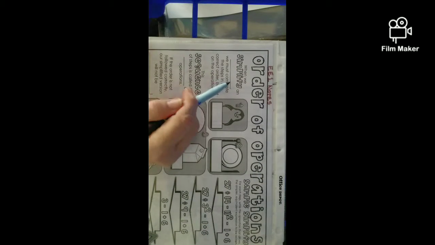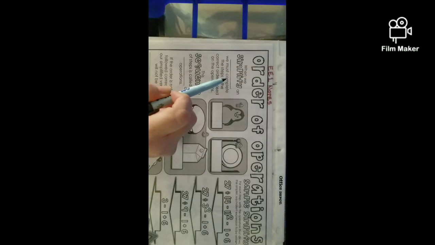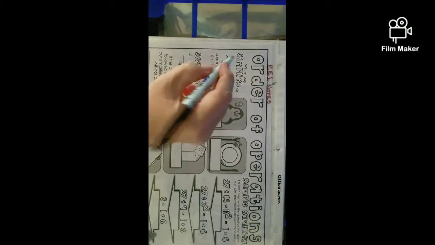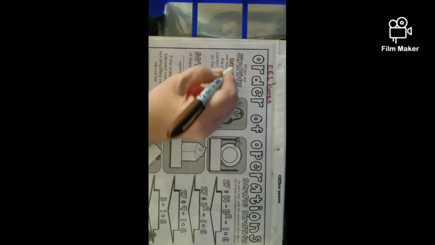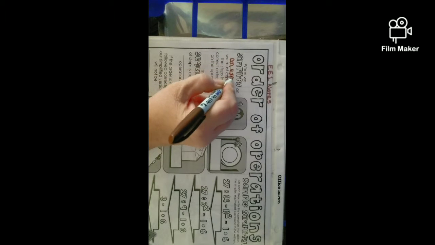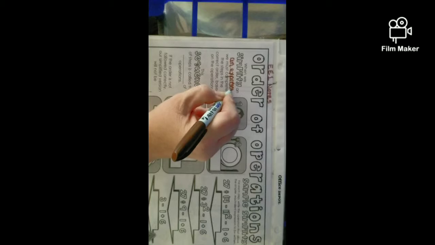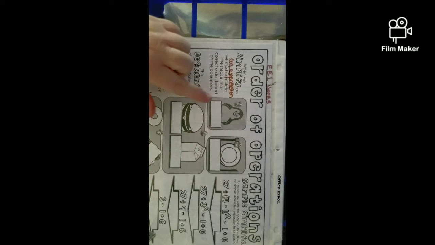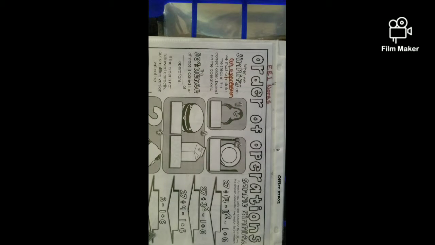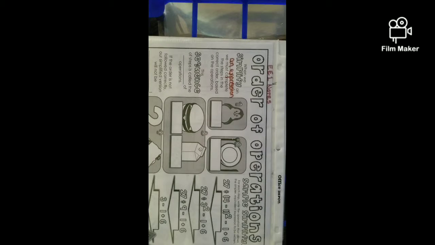Order of operations. First, when we simplify an expression, we must complete the steps in the correct order based on the operations. You're used to hearing, please excuse my dear Aunt Sally, but this one is a little bit different. We have no Aunt Sallys here. We're talking about penguins.